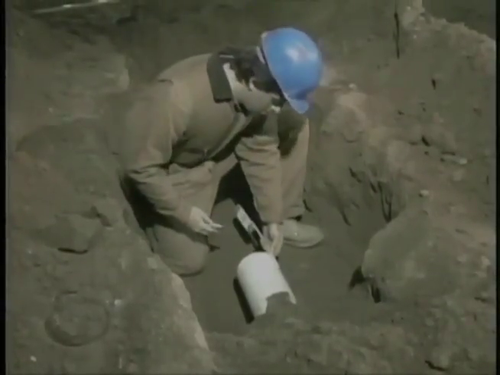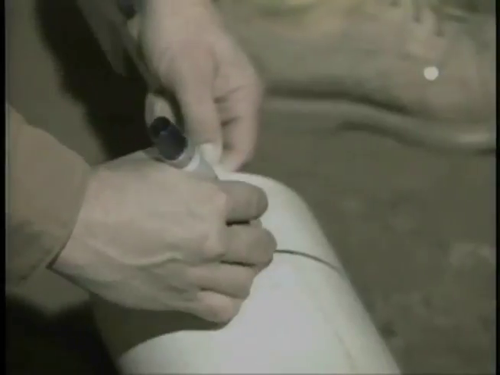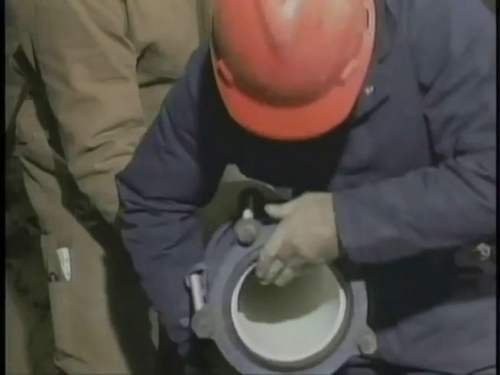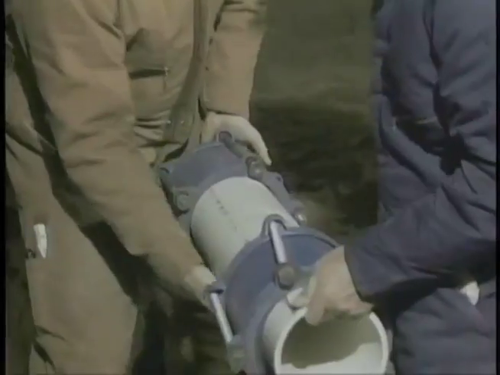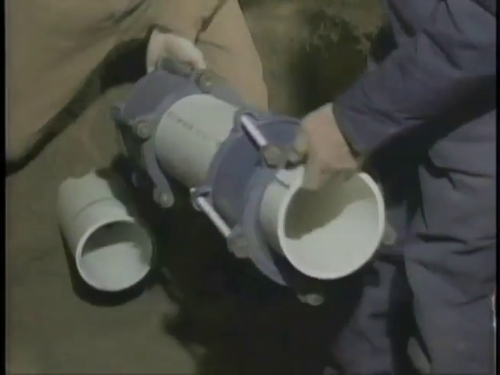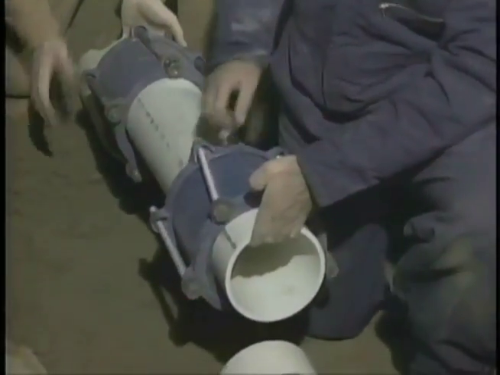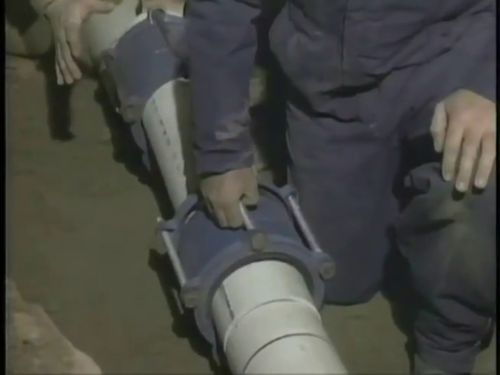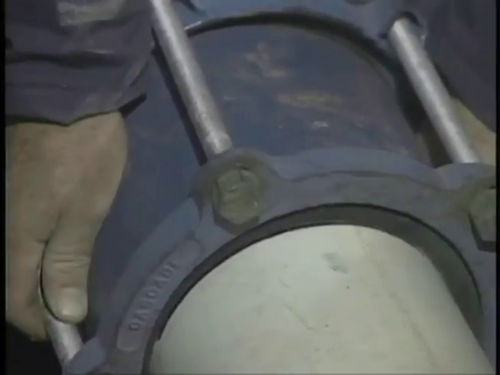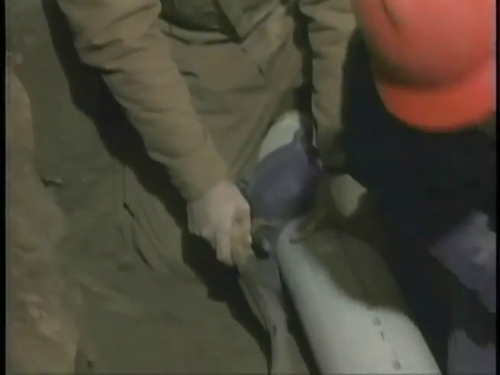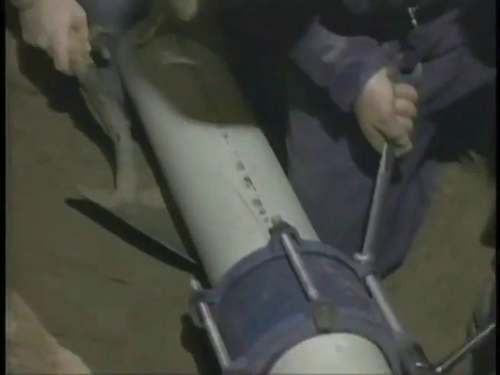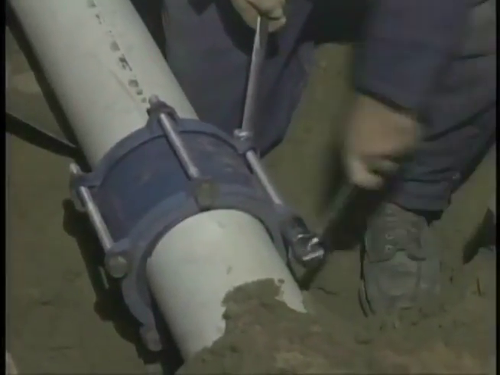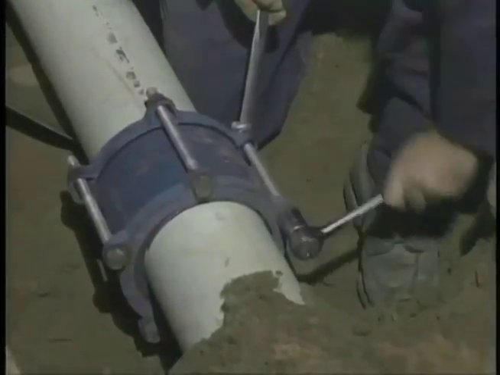Mark the ends of the existing pipe 1/2 the coupler's width. Next, clean the replacement pipe and place the couplers over the ends. Lower and position this piece in line with the existing pipe. Slide the couplers up to the positioning mark. Then, tighten the bolts. The proper tightening sequence requires starting with opposite bolts and then proceeding in a rotational order.